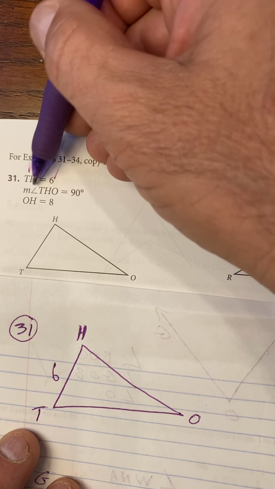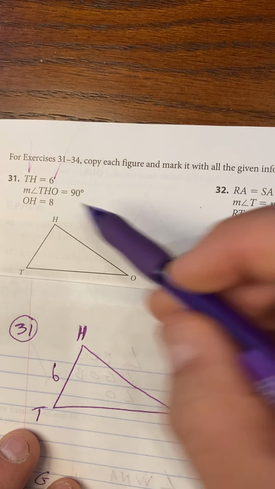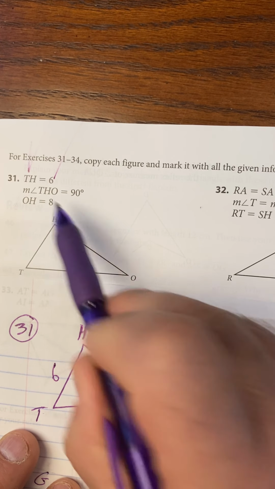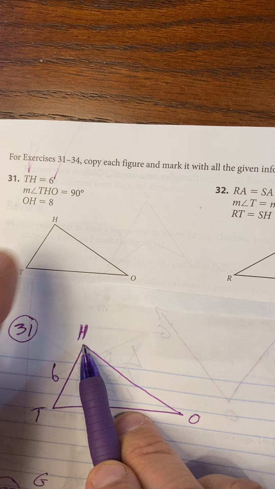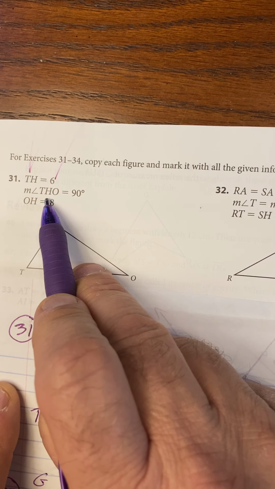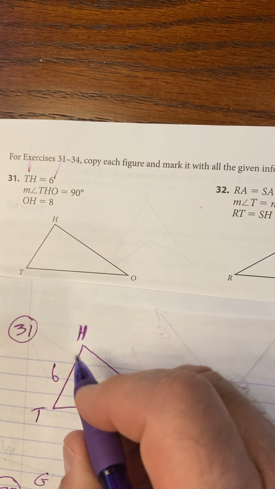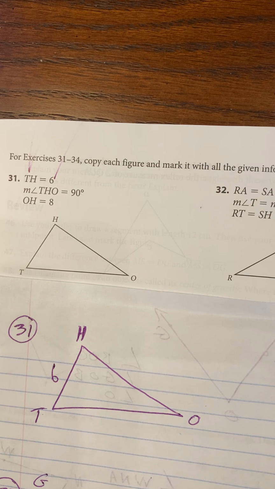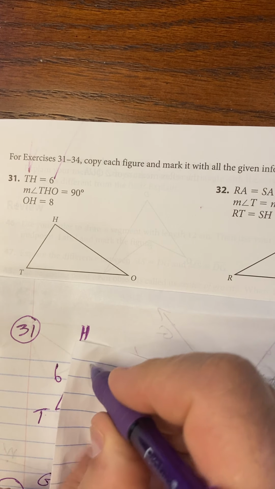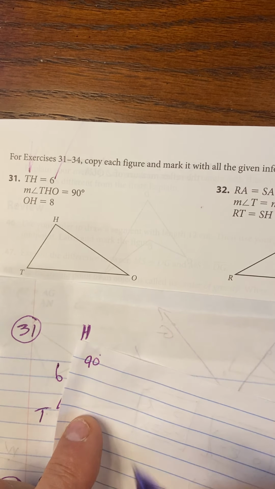The measure of angle THO is 90 degrees. So the middle letter is the vertex. There's your vertex. So from letter T, then go to H, then go to O. 90 degrees. You can put a 90 sign right there. I could write a 90-degree angle sign right like that.